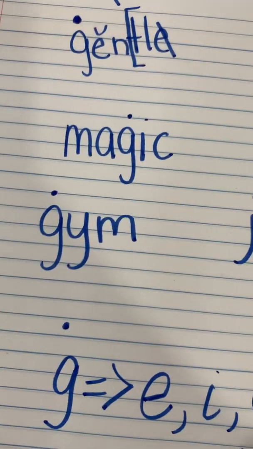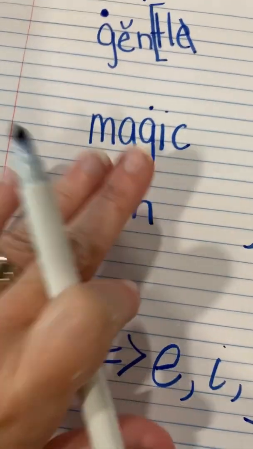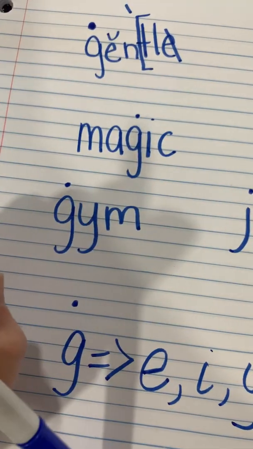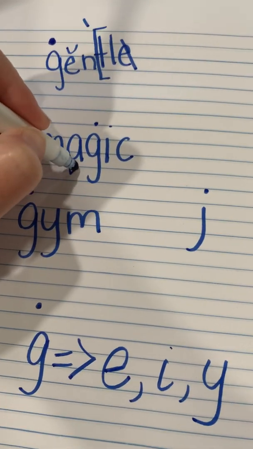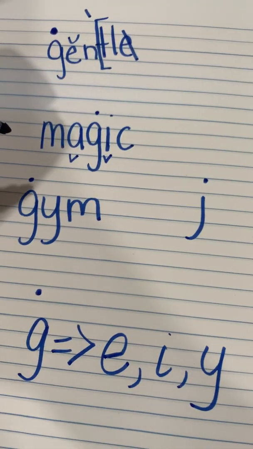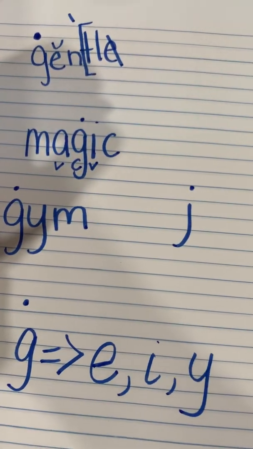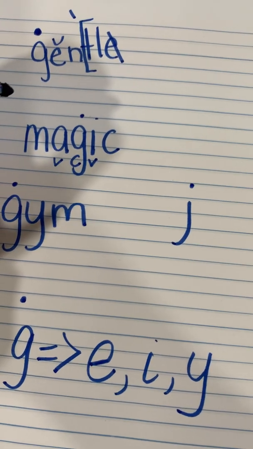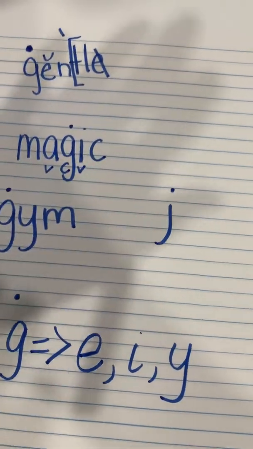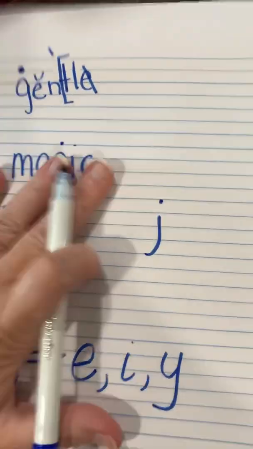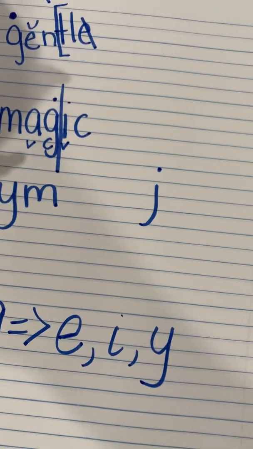Look at the word magic. Magic. How many syllables do we have? 2. So how many vowels? 2. We better code those 2 vowels. Put a V under each one. Put a C under your consonant. Now, where do I draw my line of division? Magic. Behind the consonant.